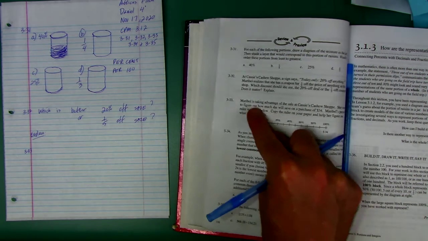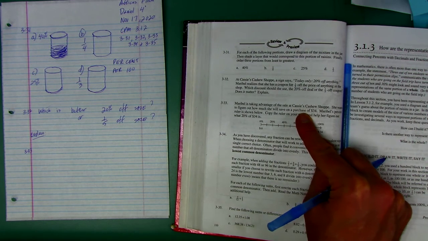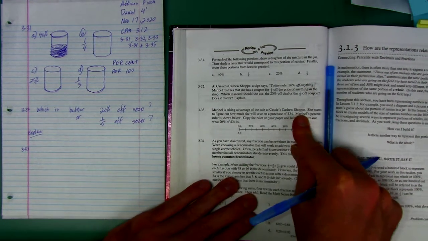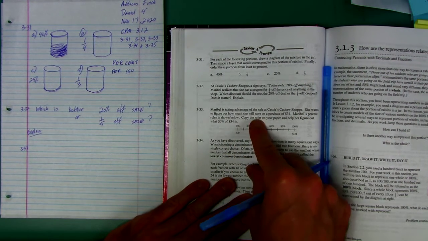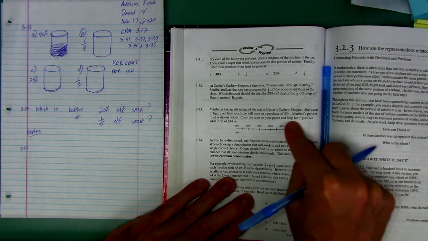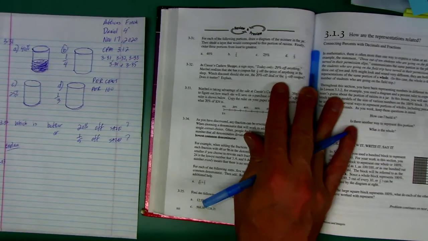Now, the next problem is similar because we're still talking about Maribel and the Cassie's cashew shop, right? So she's taking advantage of the sale. She wants to figure out how much she will save on a purchase of $34. Okay, so she made a percent ruler. Now a percent ruler is kind of cool to make.